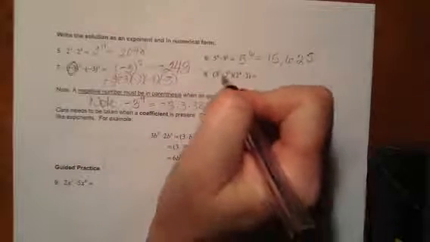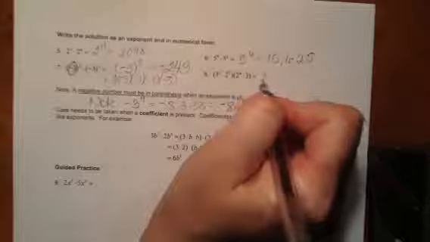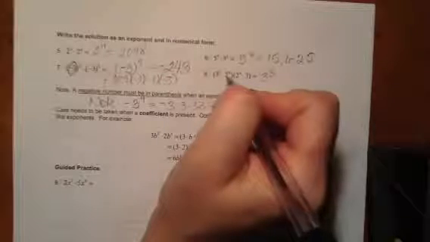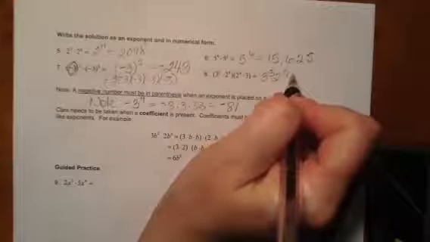Okay, on number 8, we have 2 3's here and 1 3 here, so it's 3 to the 3rd. We have 5 and 4, so that's 2 to the 9th.